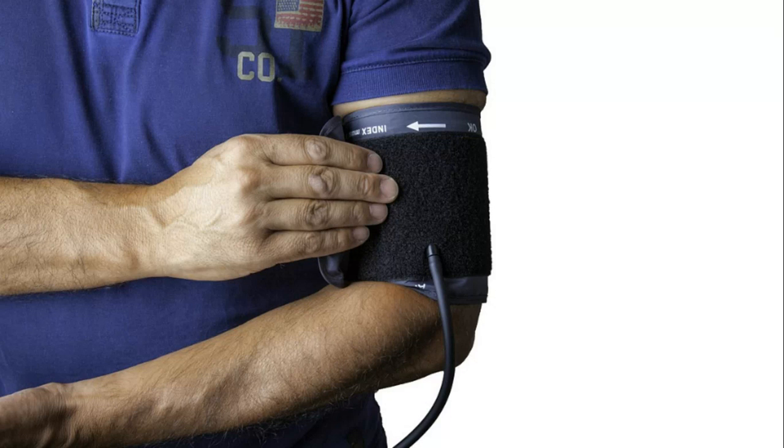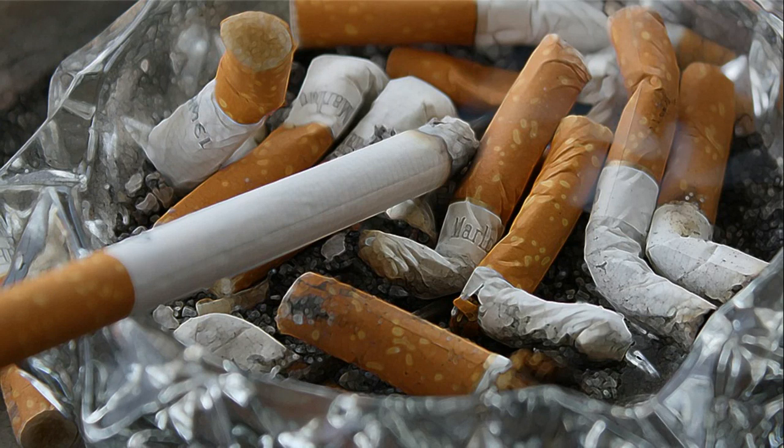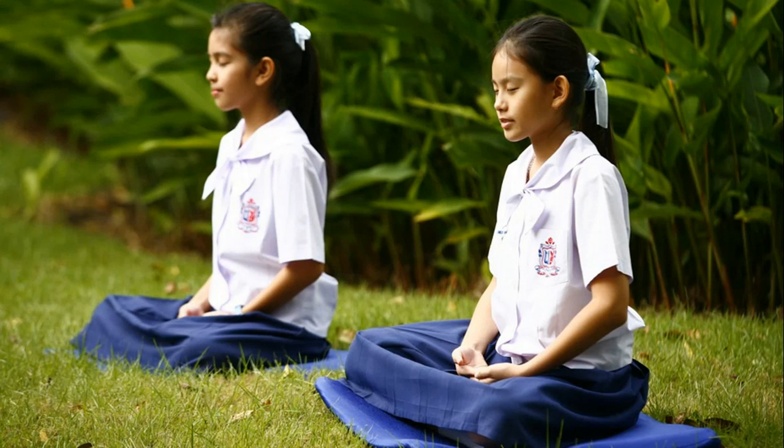And here it's important that it is at the level of the heart and that the cuff is of appropriate size. For example, if you have a too small cuff, then it can cause a false elevation of the blood pressure. You should not drink any coffee or smoke within at least 30 minutes, because coffee and smoking can both cause a temporary elevation of the blood pressure. Sit quietly for at least 5 minutes. It's important because then you calm down and you are not so stressed, and therefore your blood pressure gets to normal.